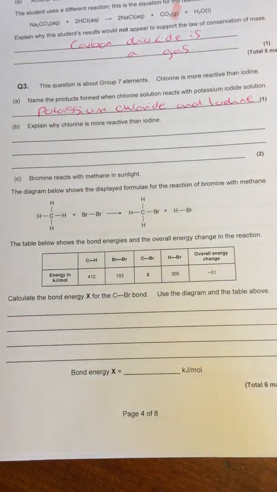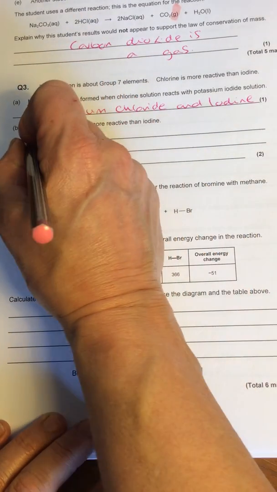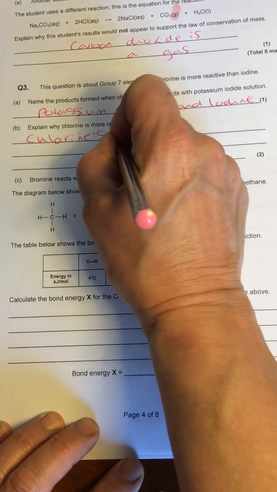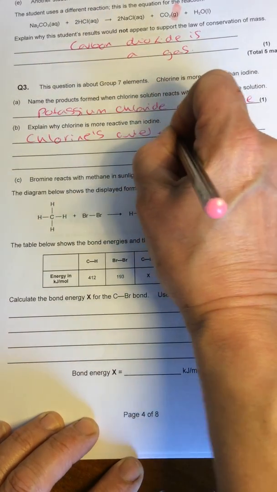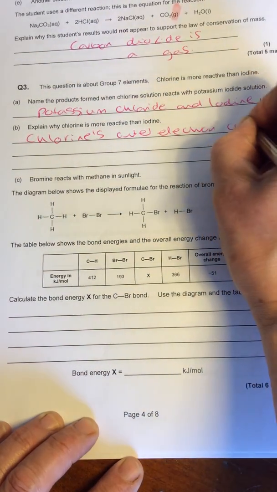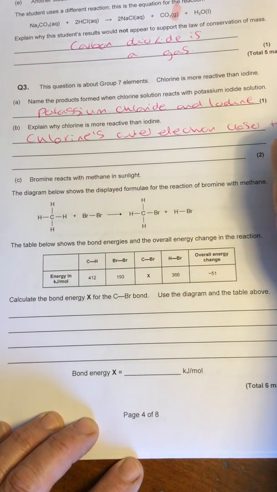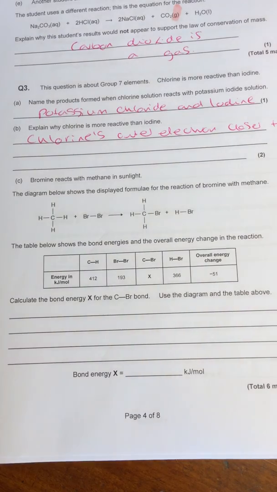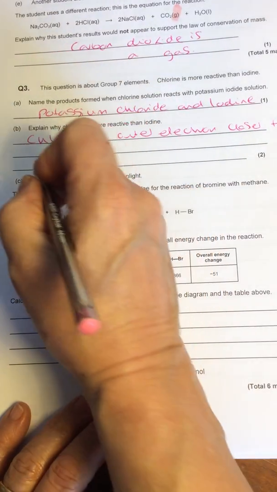Chlorine's outer electron is closer to the nucleus. Okay, oh, just squeeze that one in there. Chlorine nucleus, greater attraction for outer electrons.